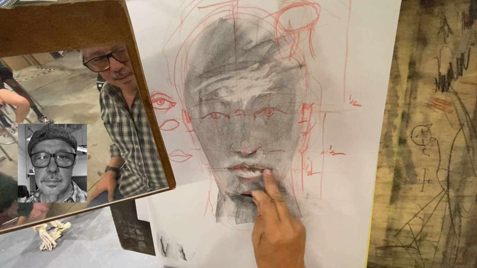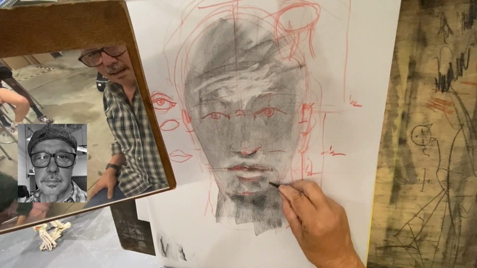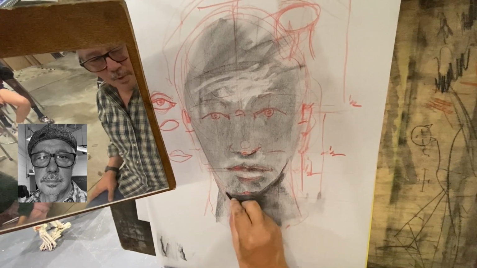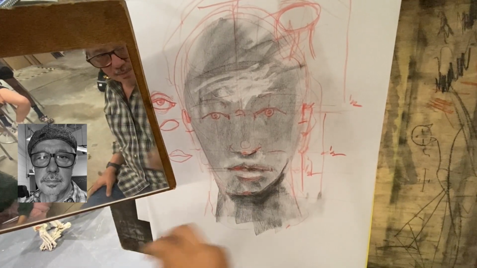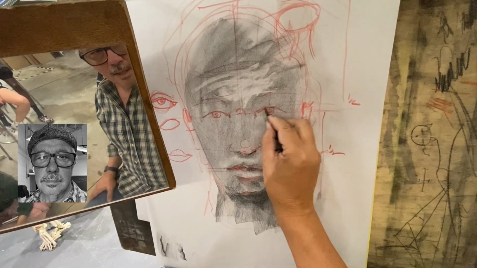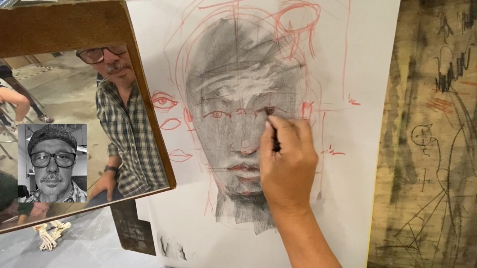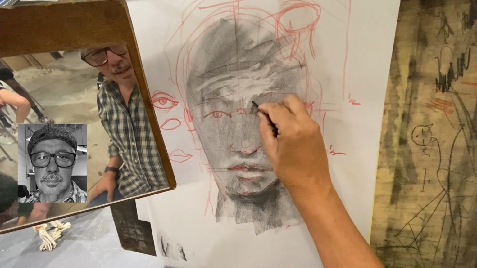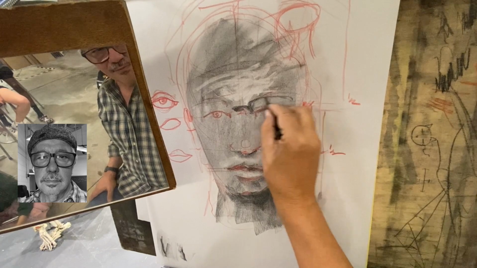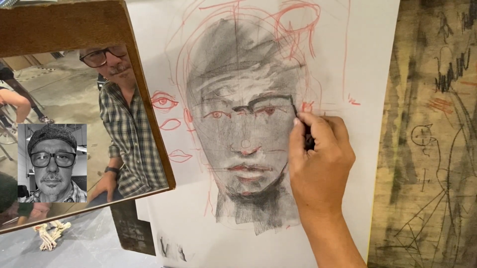And maybe try doing a self-portrait. I'm wanting you to do this self-portrait using your mirror, obviously. And if you're wearing glasses, you usually have to draw the face in before you put the glasses on.